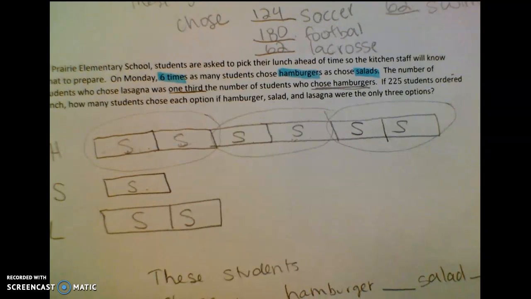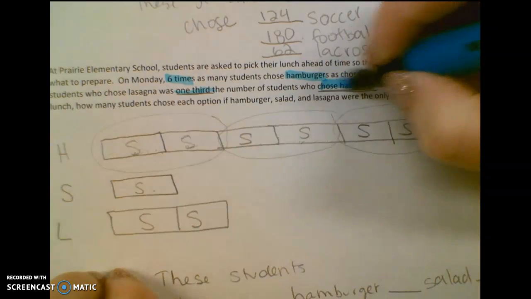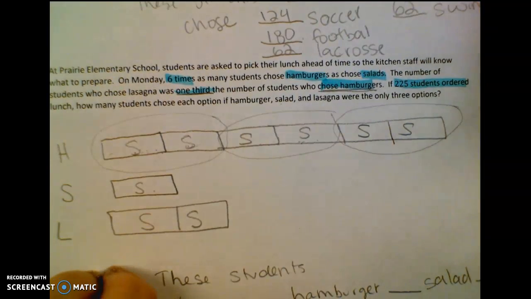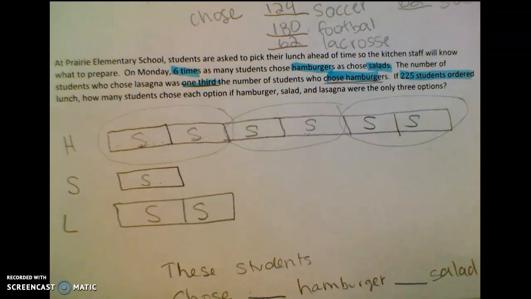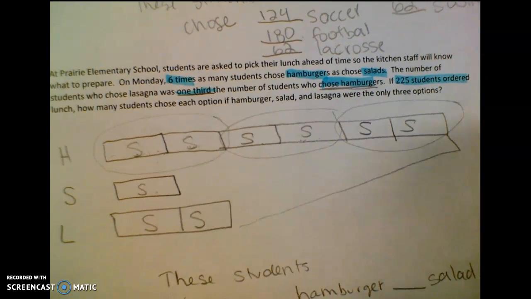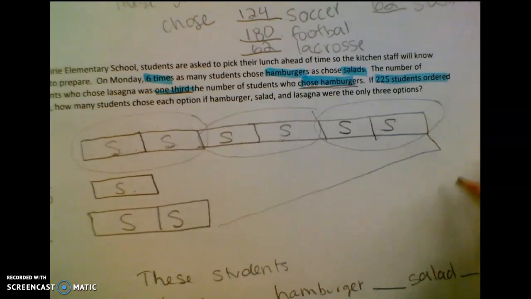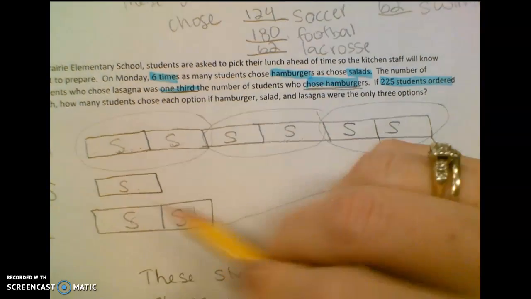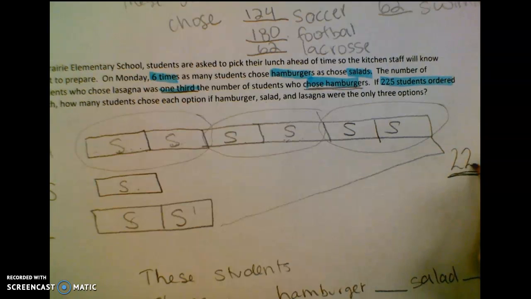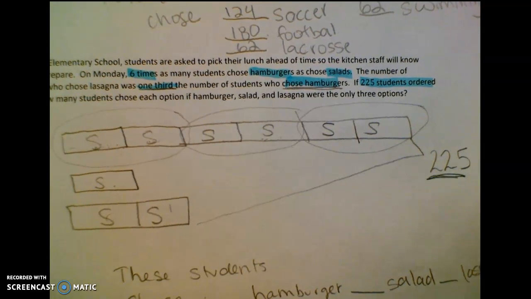How can we then, we need something to equal it so we can have our equation. Where would we get that from? Well, right here, so that was important. Right here it tells us 225 students ordered lunch. So that means the total, and this kind of reminds me of when we were doing our ratio problems and they would either tell us part of it or they would tell us a total or they would tell us how many groups. So in this case they're telling us this many sections is equal to or the same as 225.